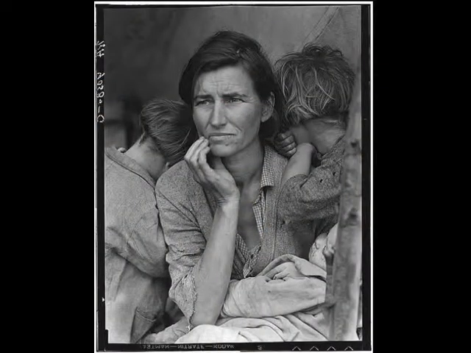Here's an example of how it works. Ask, what do you see or know for a fact? Students will probably say, it's a black and white photo. Then ask, what could you infer? She's poor and worried. Finally ask, what questions do you have? And they may say, when was it taken and why?